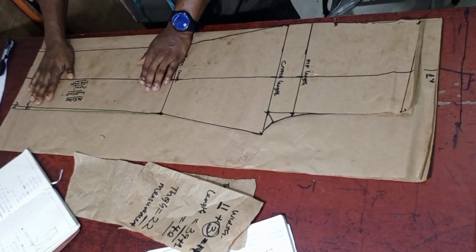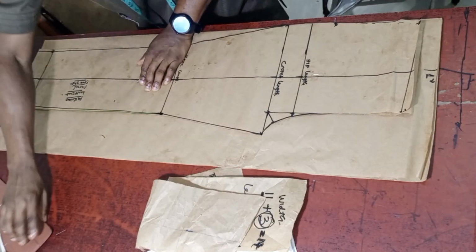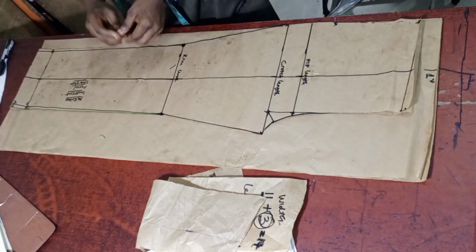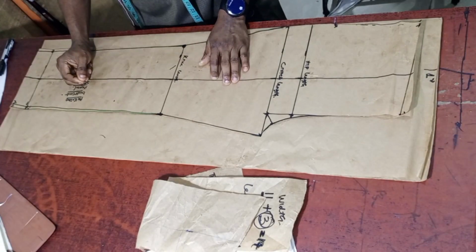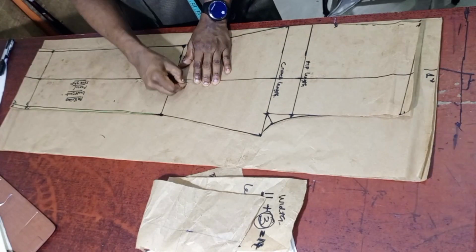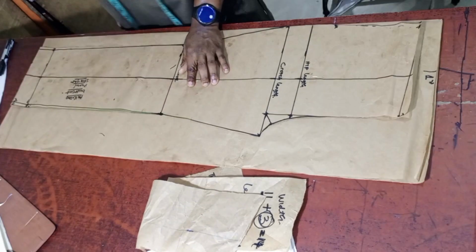Now, looking at the thigh side, you see that something is remaining at the back. And that which is remaining is approximately 3 inches. Remember how we got the 3 inches, guys?